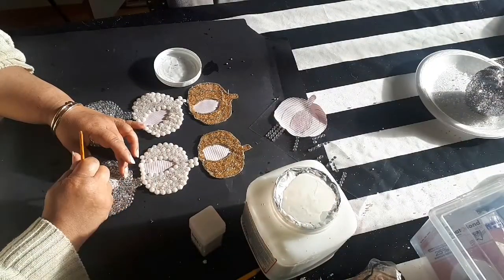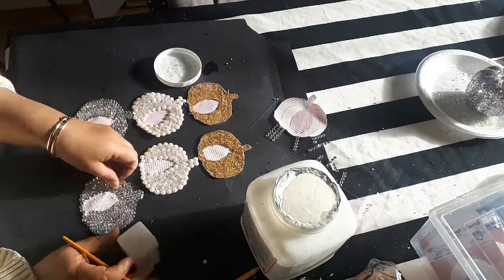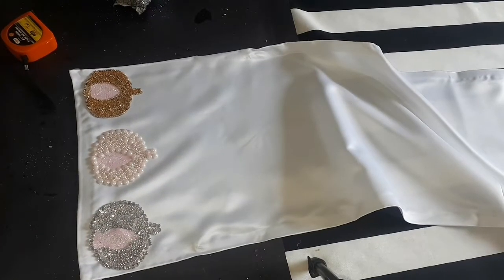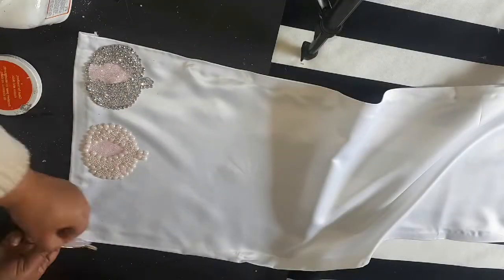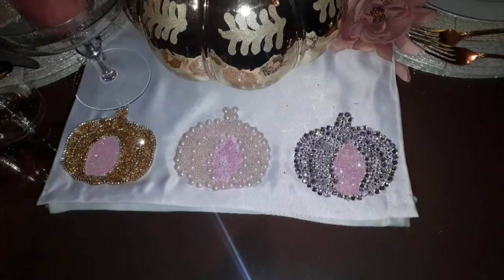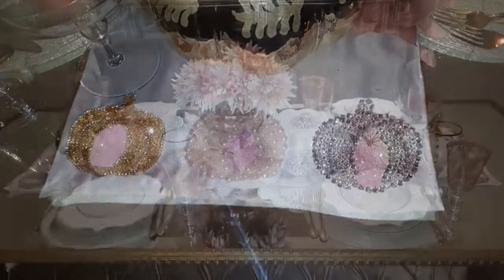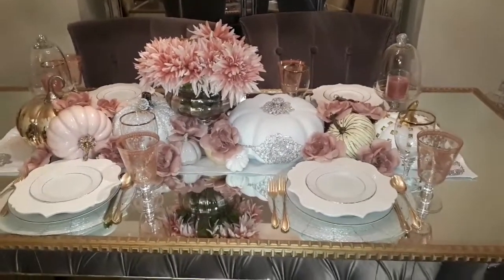So right here I'm using some iridescent glitter on all of the pumpkins that I've cut out. It looks once I've glued them all to the runner that I also made. And now this is the completed project, so this is my fall tablescape.